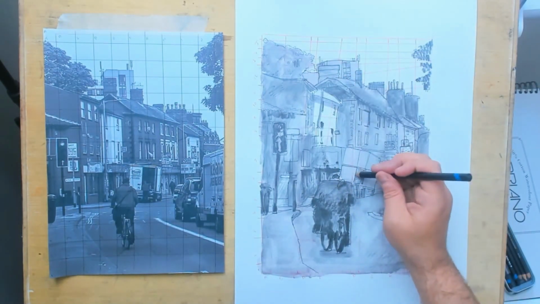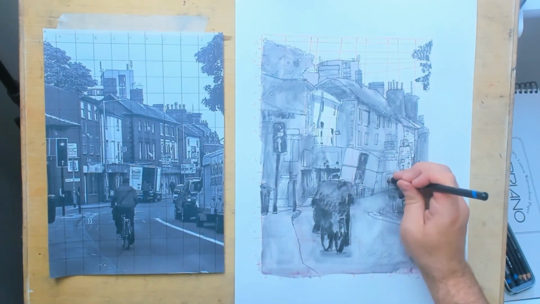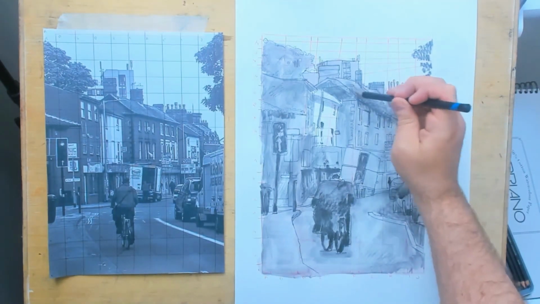As you can see, having established my mid-tone, I'm now going back in with the pencil and going back into the darks. It's a bit like I talked about, trying to think of your art in about three levels of tone. So that's the thought process that's going on there.